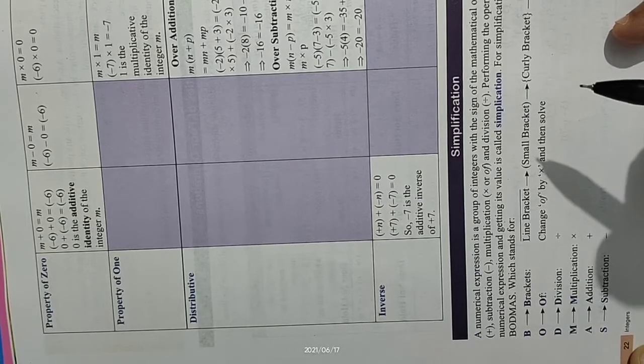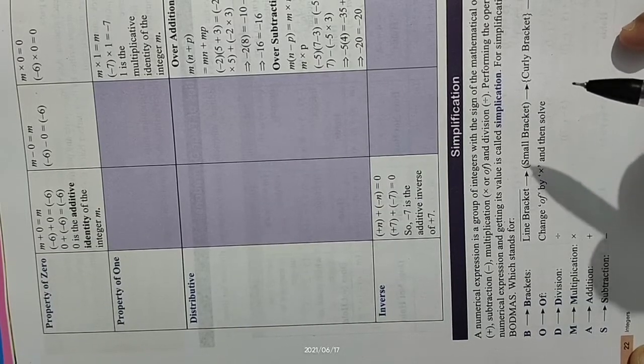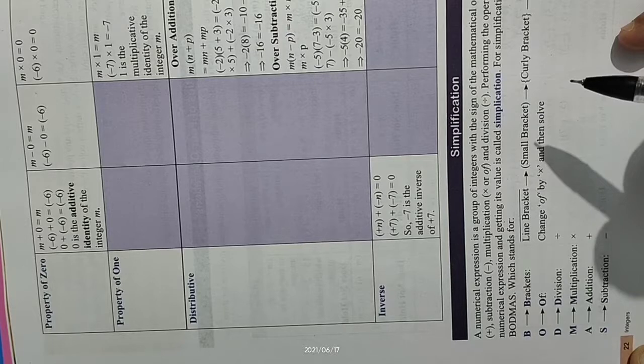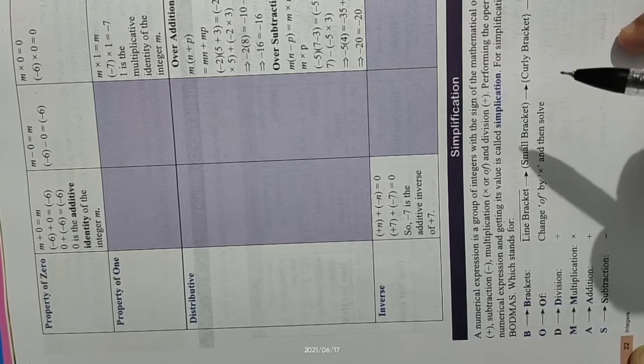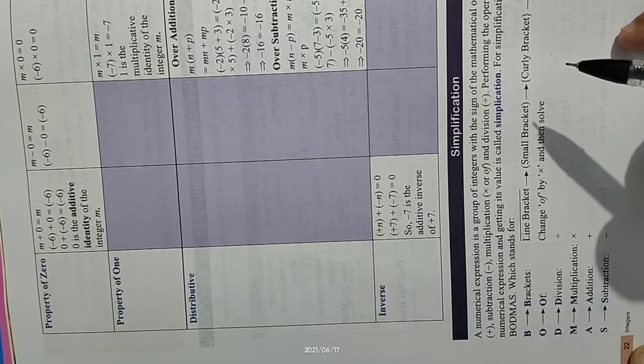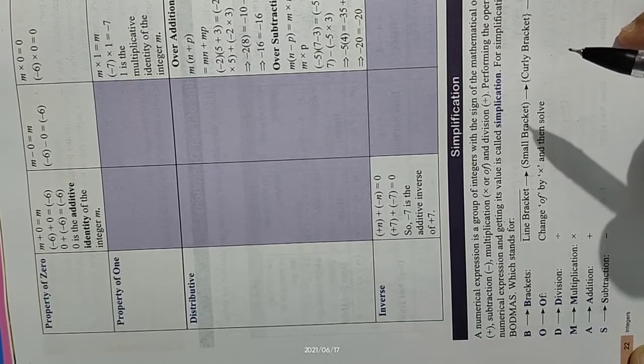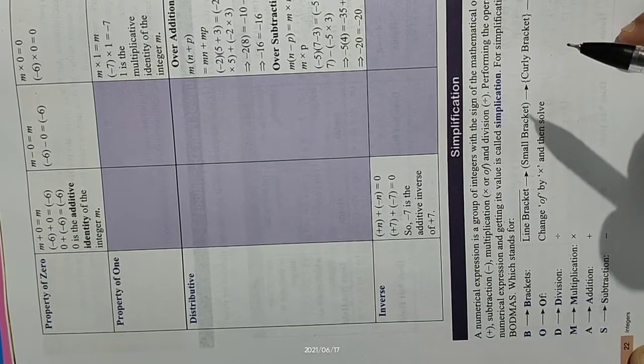So in order to solve this numerical expression, we need to perform all these operations. Finding answers of a numerical expression is called simplification.